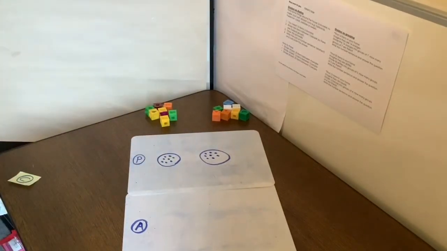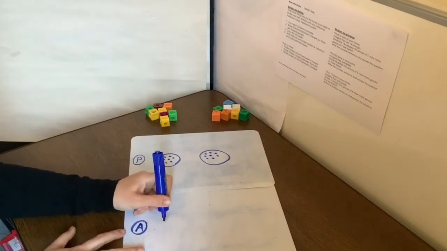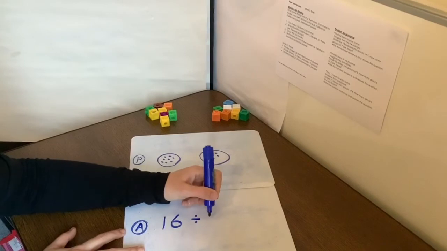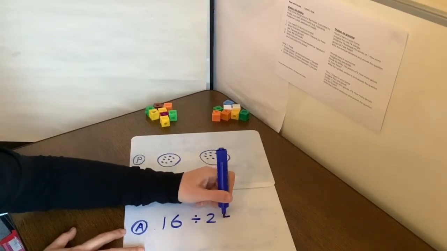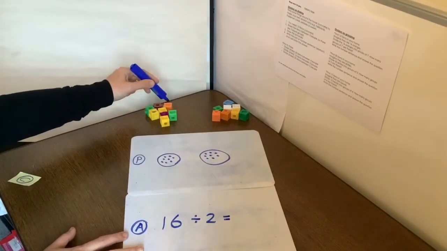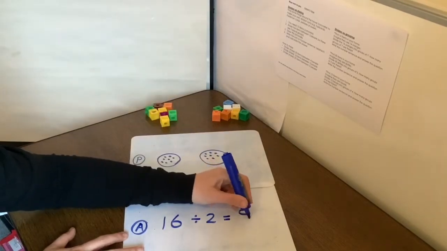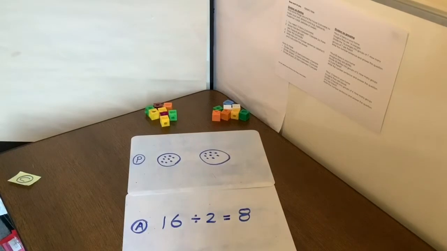And then for our abstract, we have 16 and we shared that between 2, and then they had 1, 2, 3, 4, 5, 6, 7, 8. So 16 divided by 2 equals 8.